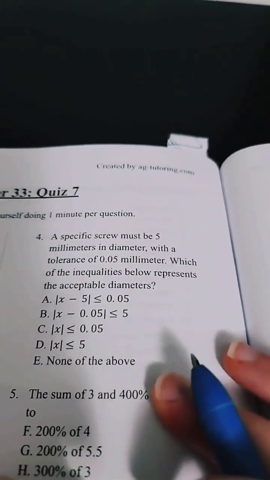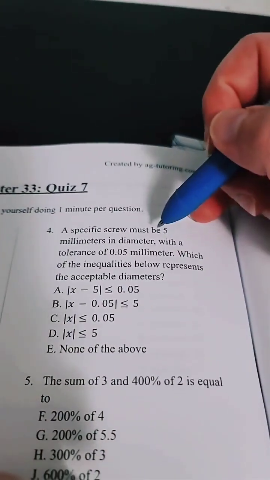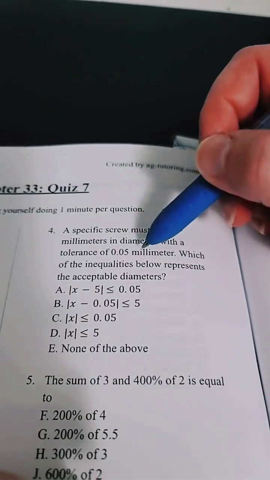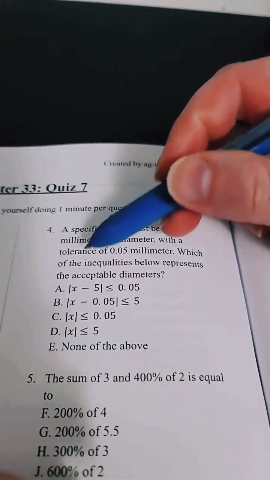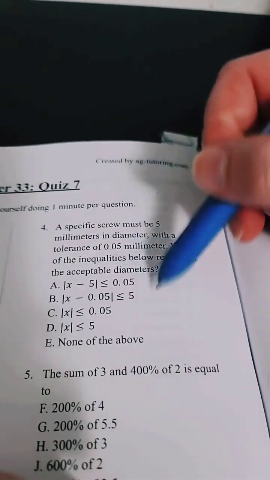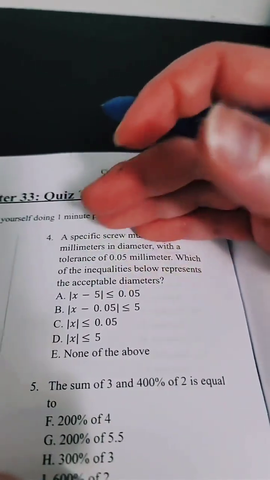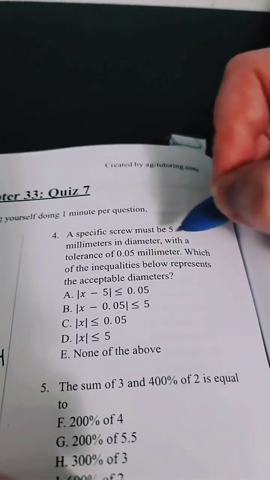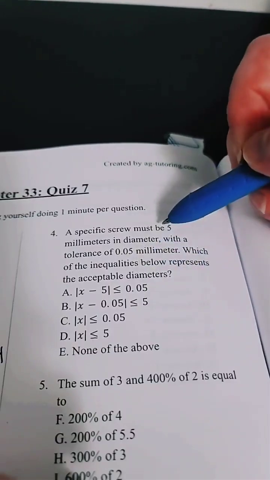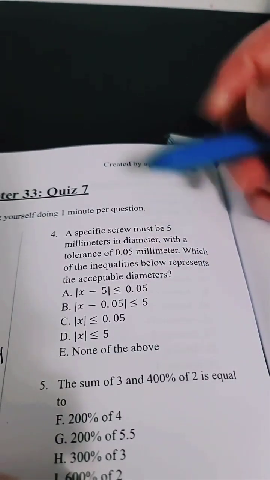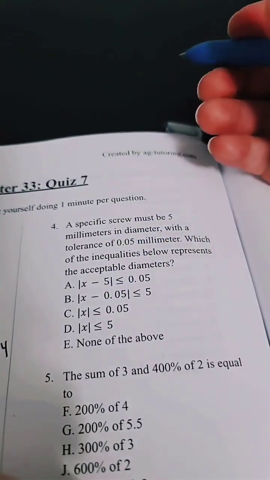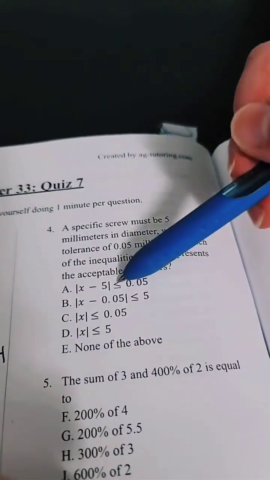So let's go to number 4. A specific screw must be 5 millimeters in diameter with a tolerance of 0.05 millimeters. Which of the inequalities below represents the acceptable diameters? Now again, you can memorize the formula setup for these, where the tolerance or the margin of error is always the part by itself, and whatever the specific measurement or requirement is gets subtracted inside of the absolute value bars. So you can remember that and just know that it's A from that.